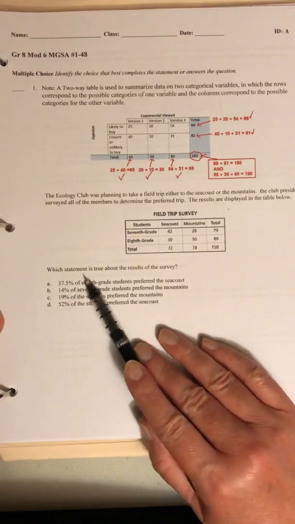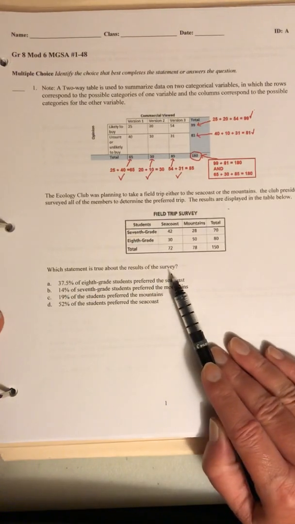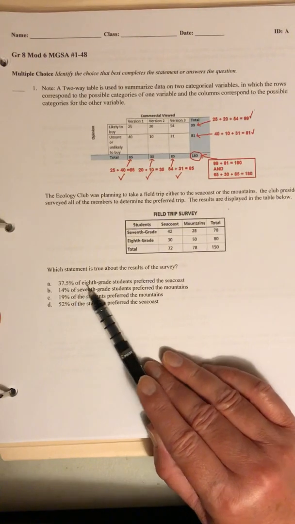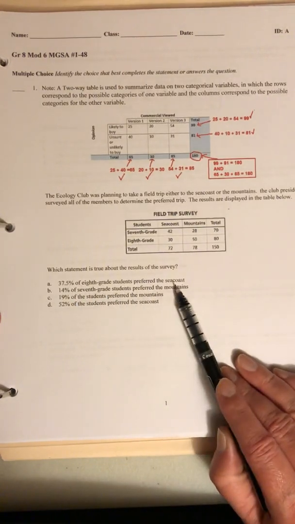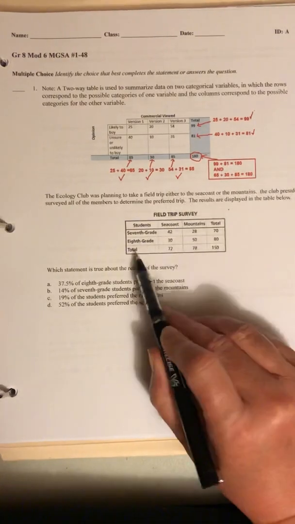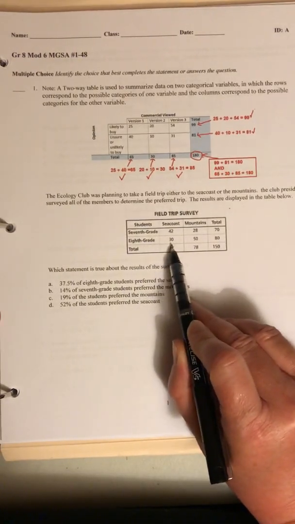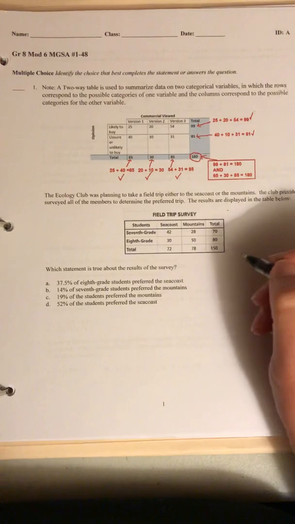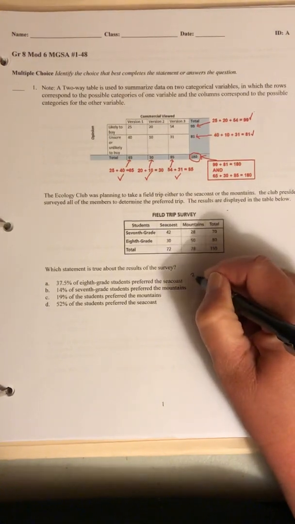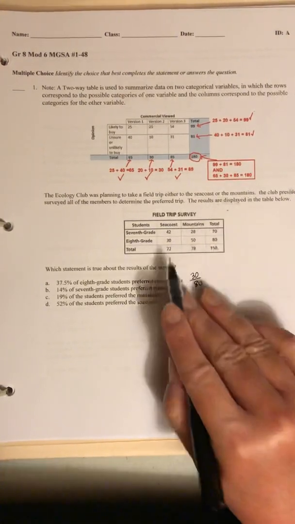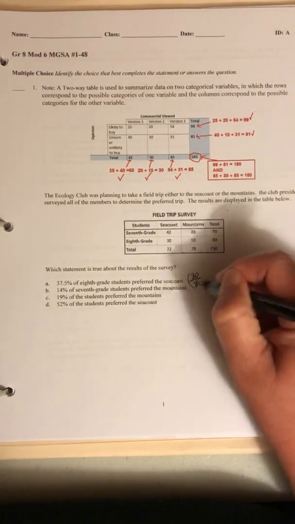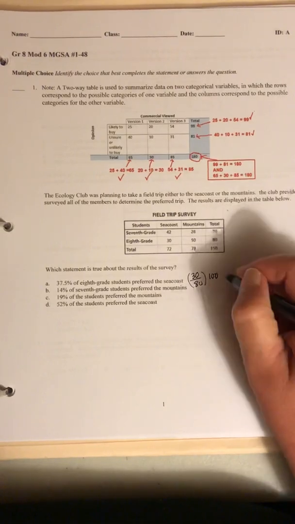Which statement is true about the results of the survey? Choice A says 37.5% of 8th grade students preferred the seacoast. So we're going to go to 8th grade and seacoast, and we have 30 students. These are 8th graders. 30 out of 80 because there's a total of 80 8th graders. Then I multiply that by 100 to get the percent.